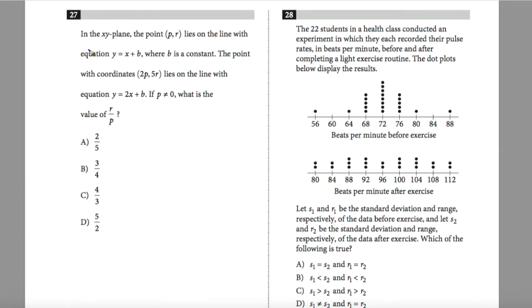Okay, 27. In the xy plane, the point p, r lies on the line with the equation y equals x plus b, where b is a constant. The point with coordinates 2p, 5r lies on the line with the equation y equals 2x plus b.